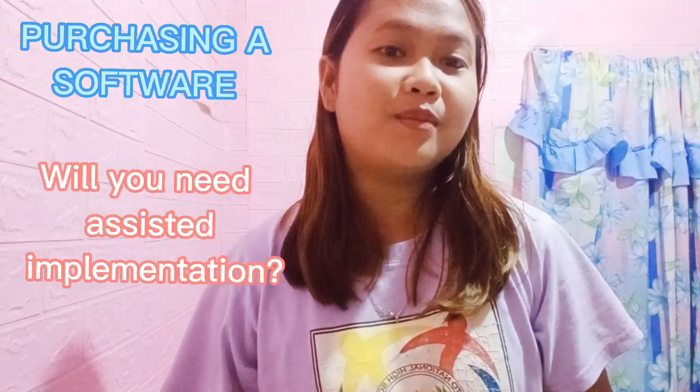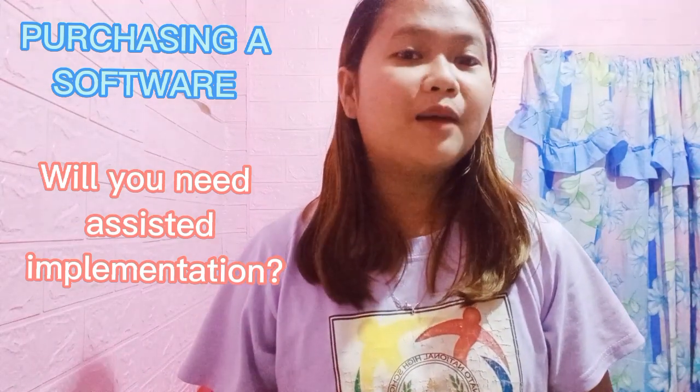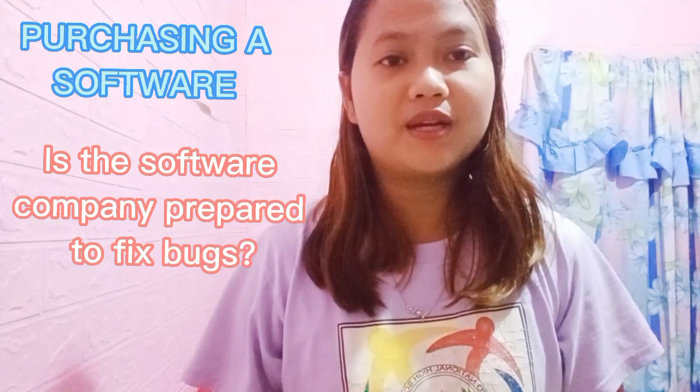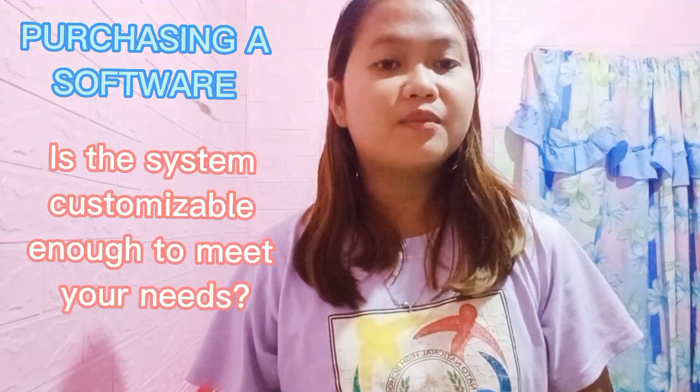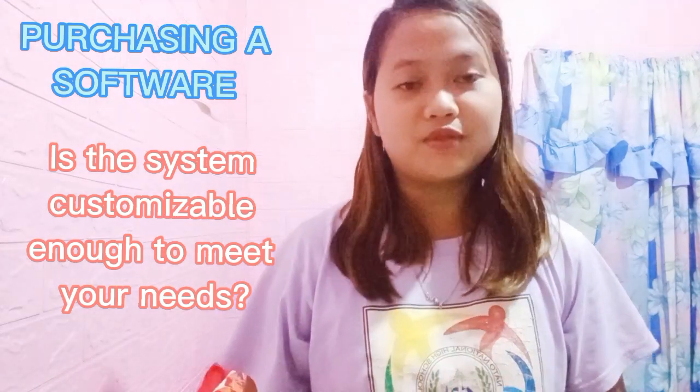Next one, when purchasing, will you need the assessment implementation? You want to choose a software that will be able to adapt quickly and easily. Next, when purchasing, is your software company prepared to fix bugs? When purchasing a software, how often do they push updates? Next one is, is the system customizable to meet your needs? Customization on paper sounds great.